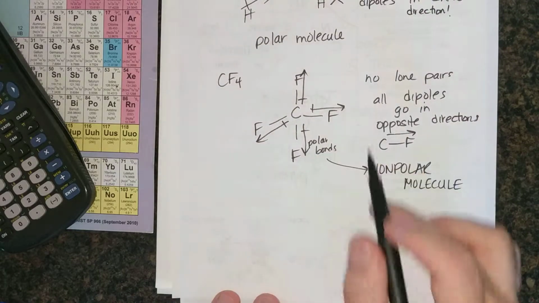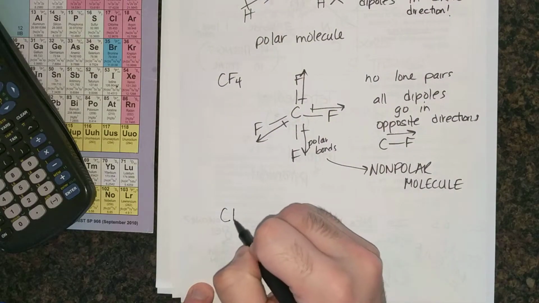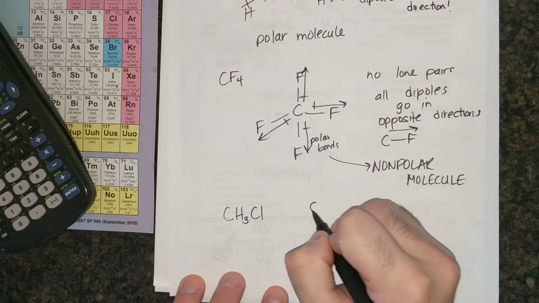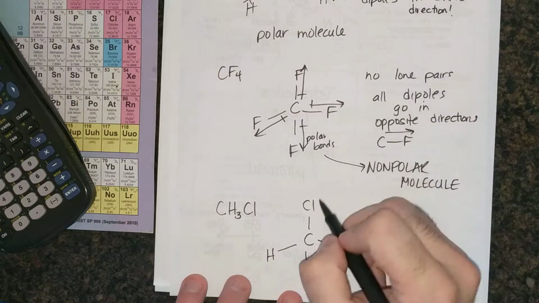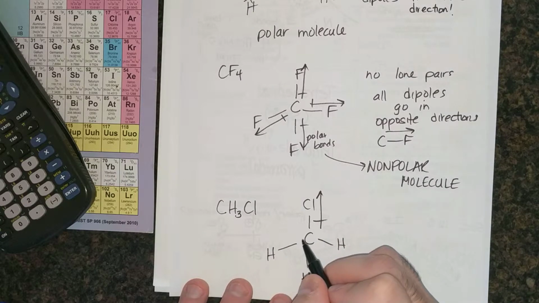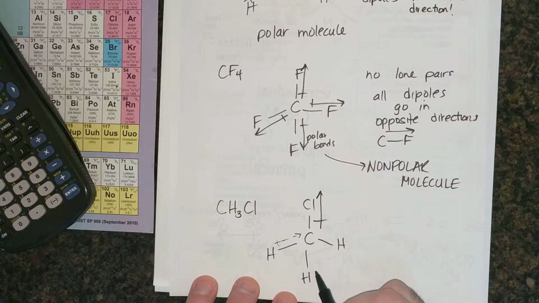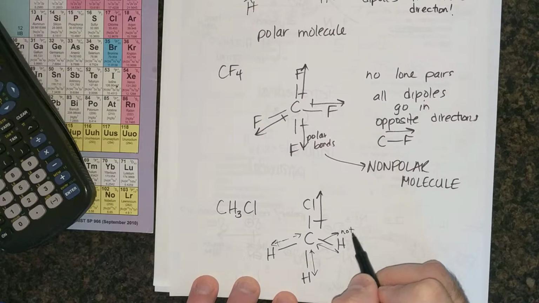Just one last thing. What if I didn't have symmetry or equal dipoles? If I had something like CH3Cl, and this was shown on a previous page before. I'm definitely going to have dipoles.